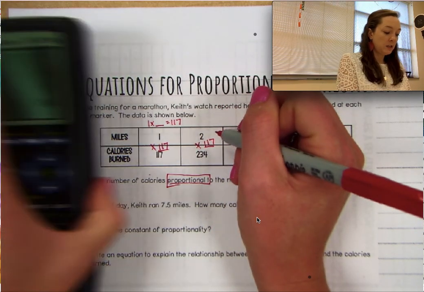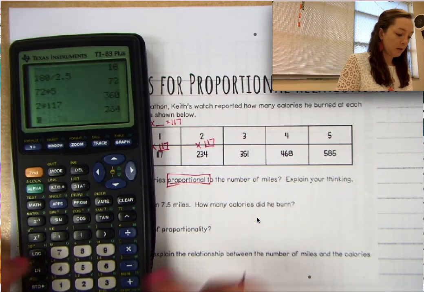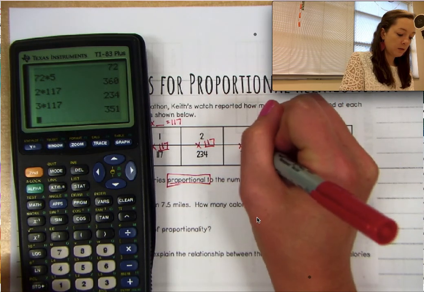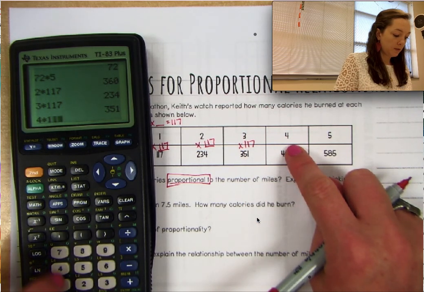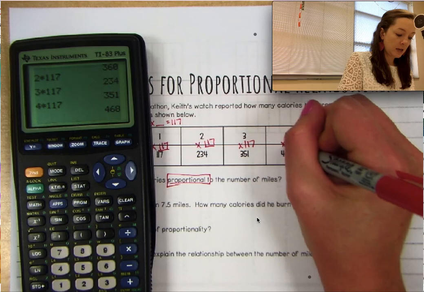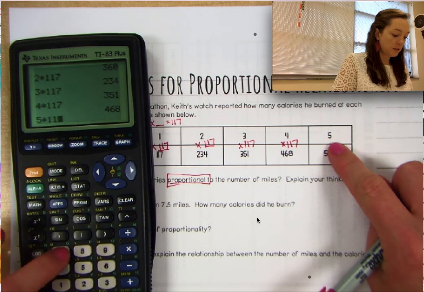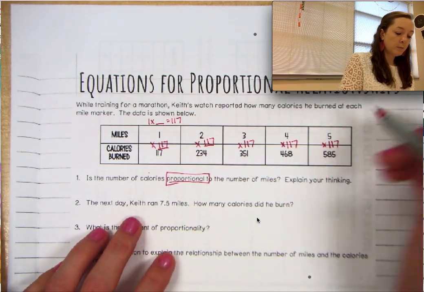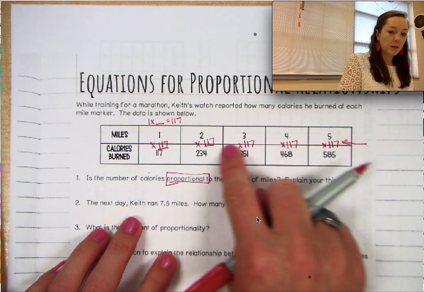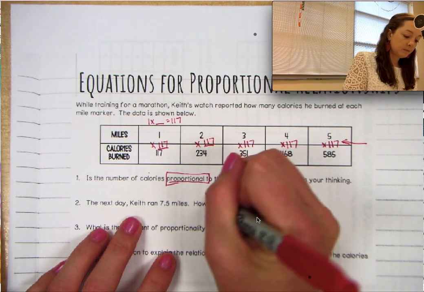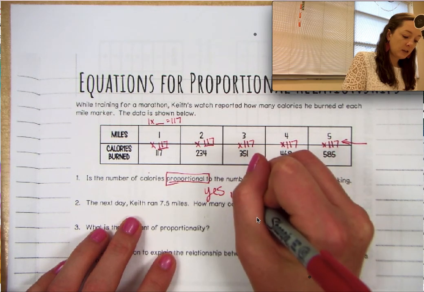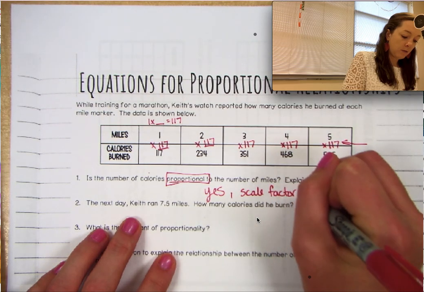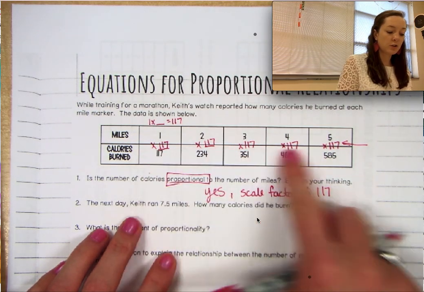2 times 117 is 234. 3 times 117, 351. 4 times 117, 468. 5 times 117, 585. So, proportional means same scale factor. Are we multiplying by the same thing every time? Yes. And we can say scale factor of 117. Or we can just show our work.